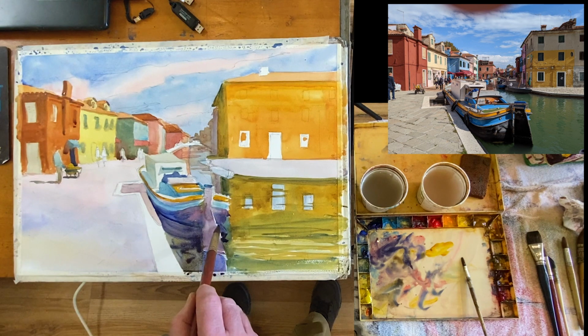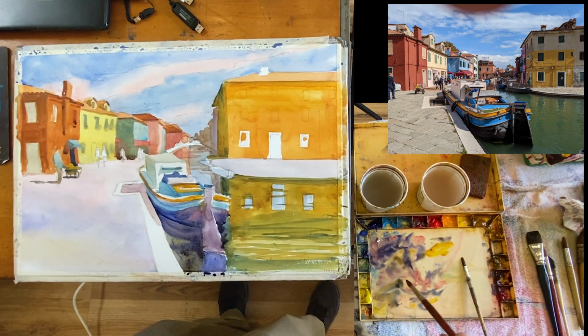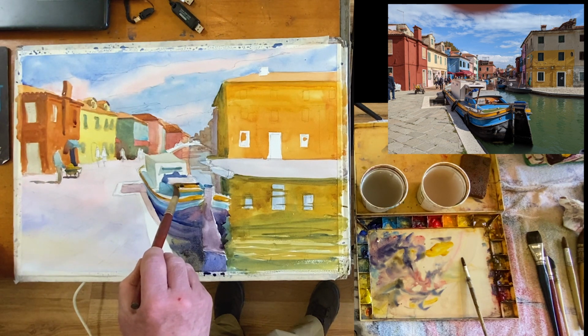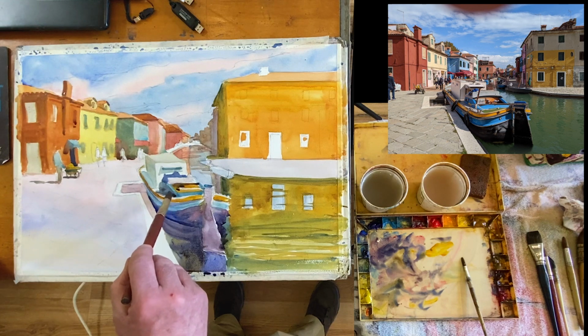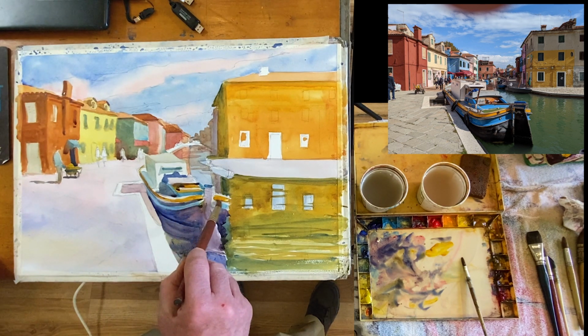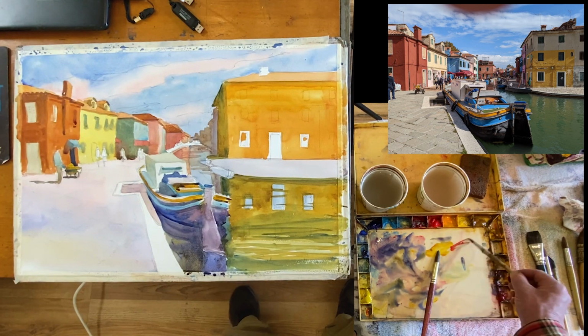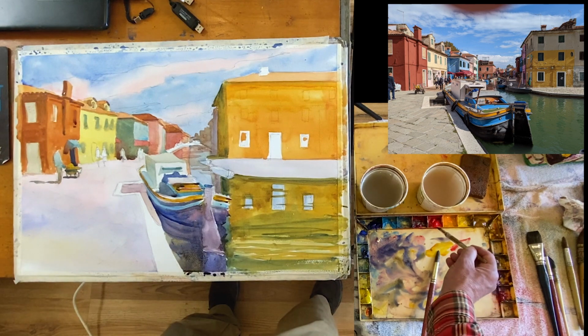Oh, I don't mind that. Look at that nice little dribble. All right. Red, absolute red.